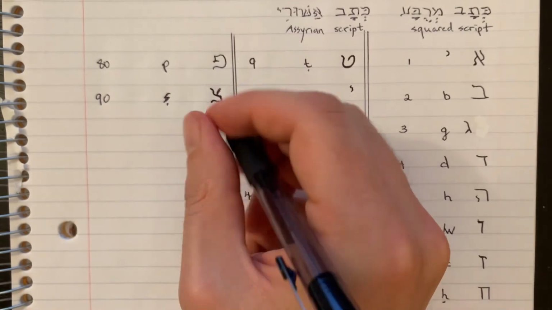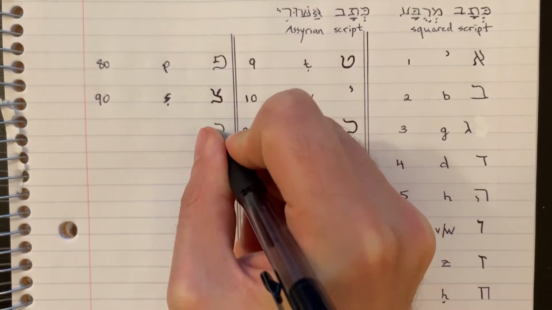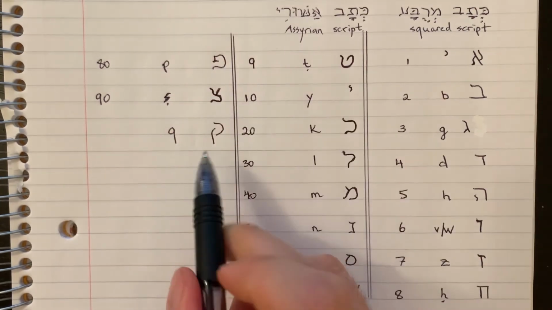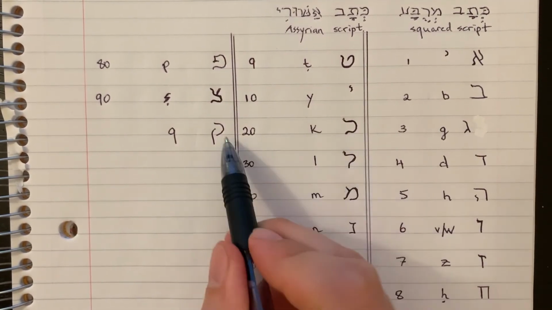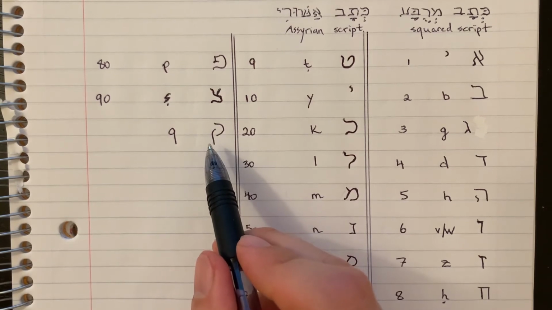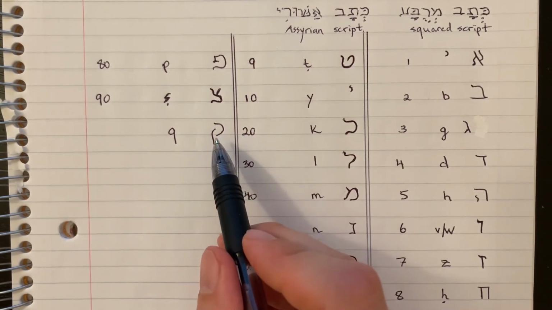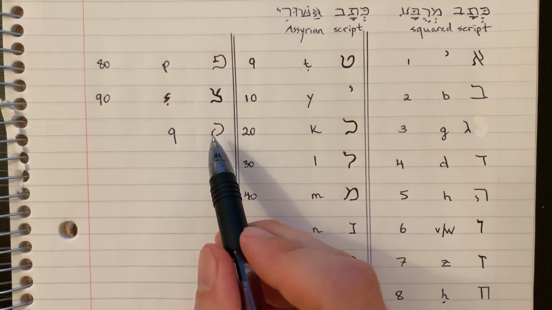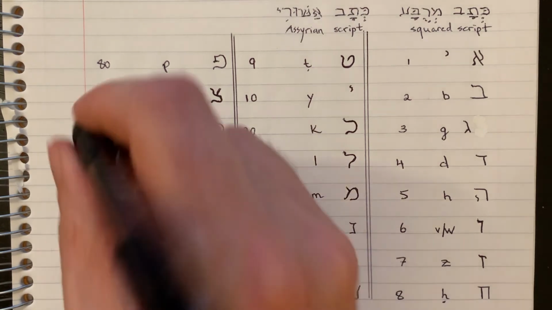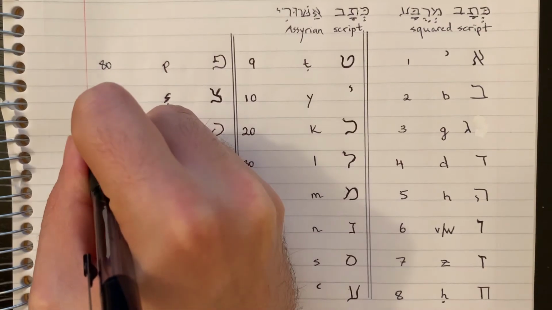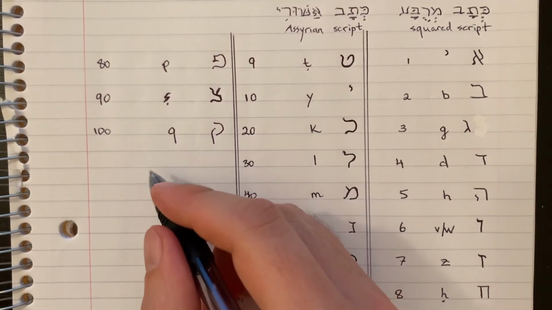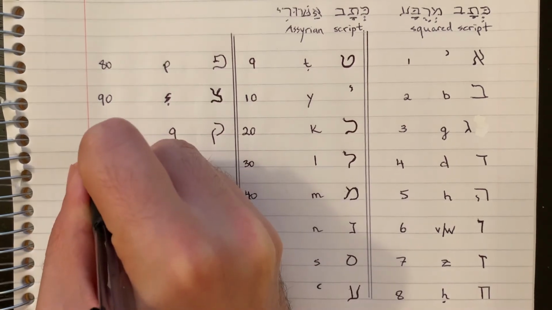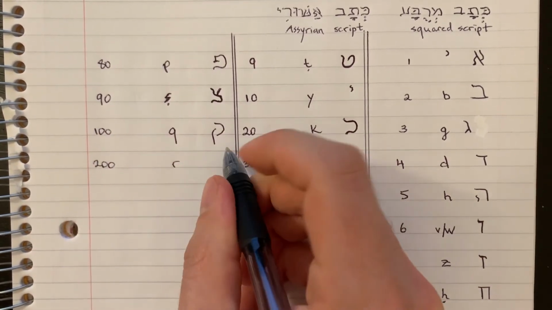So next is Kof. Now Kof is written with a Q, but it makes the same sound as the K. Historically, this is Kof, Qa. Kof is worth 100, and as you would guess, the next one is not 110, but it's going to be 200, which is Resh, which is the R.